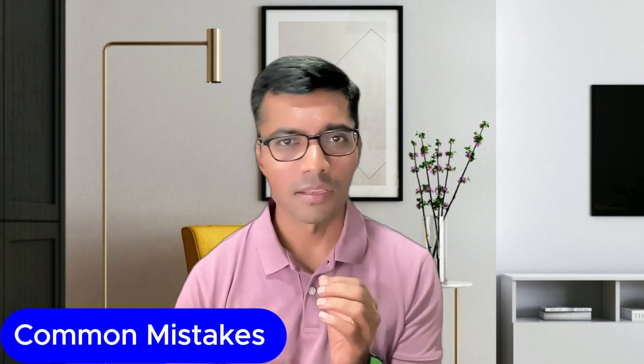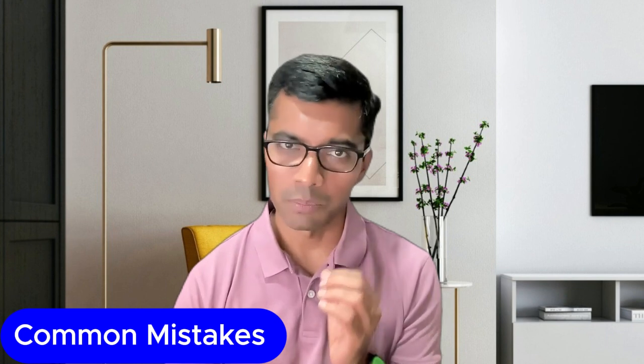Now let's look at some of the common mistakes that people make. First, you can't deposit income earned in India, whether it's rent, pension, dividends, into your NRE account. Second, the interest on the NRE accounts are completely tax-free. Third, you can't jointly withhold your NRE account with a resident of India.